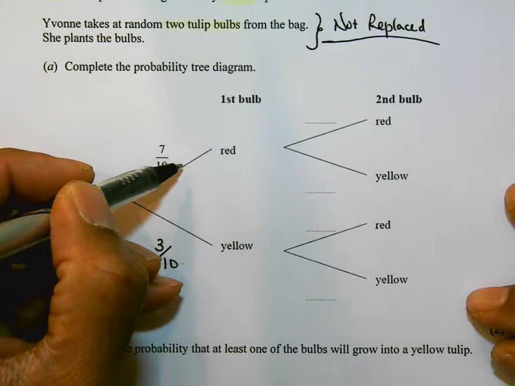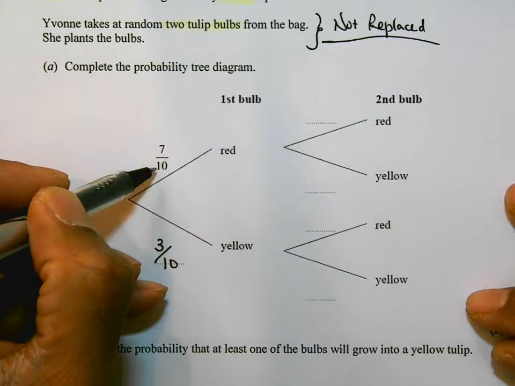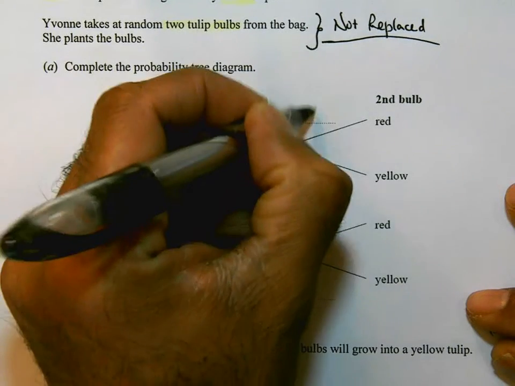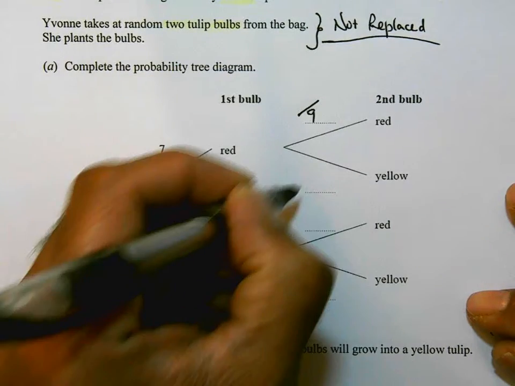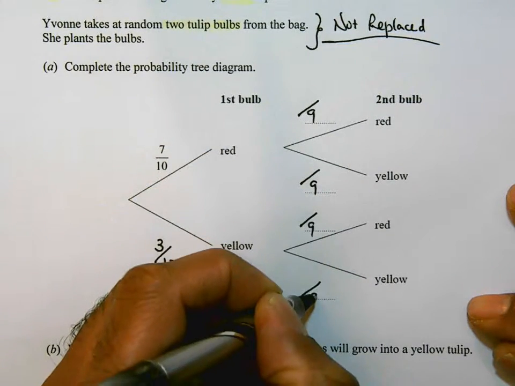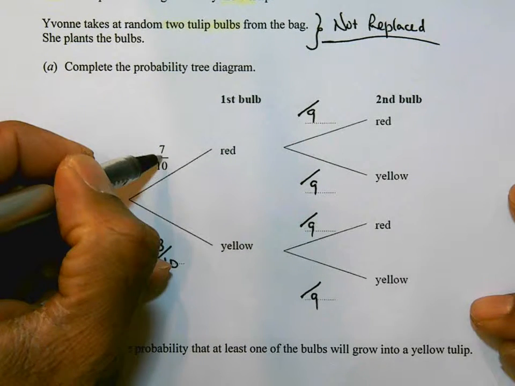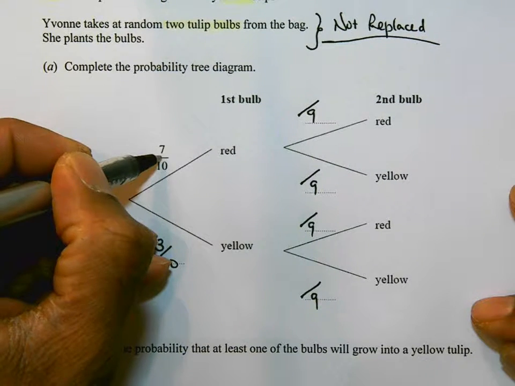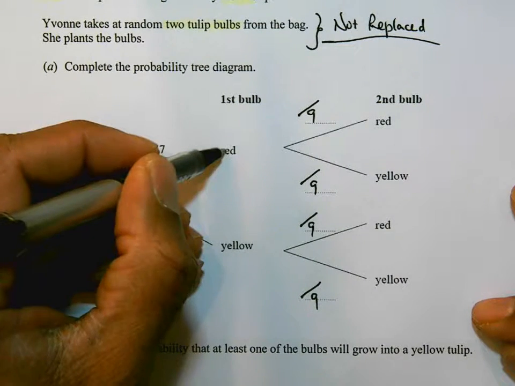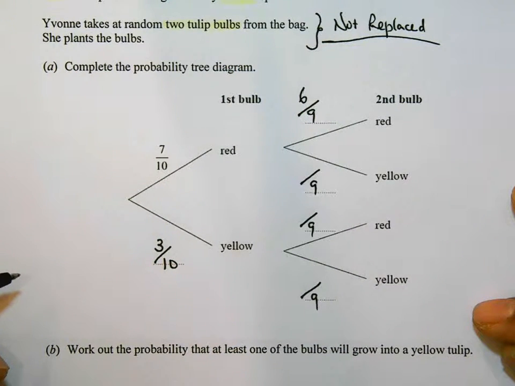If she picked a red the first time and didn't put it back, that means that they're now not 10 in the bag, but 9. One top tip is all these probabilities here are going to be out of 9, because if there isn't a replacement, then there are just 9 left in the bag. If there were 7 red to begin with, as we were told, and she picked a red first, then there's 1 less red. Probability of picking a red the second time is going to be 6 over 9.